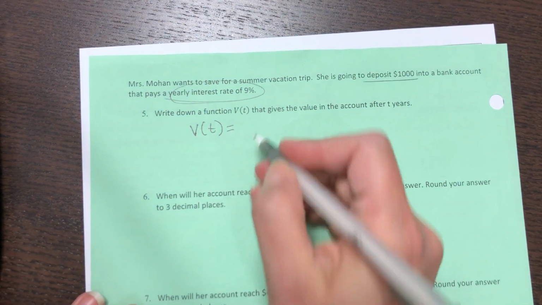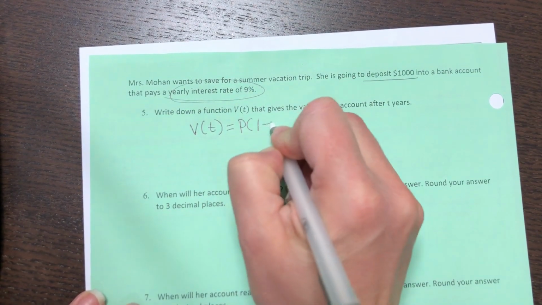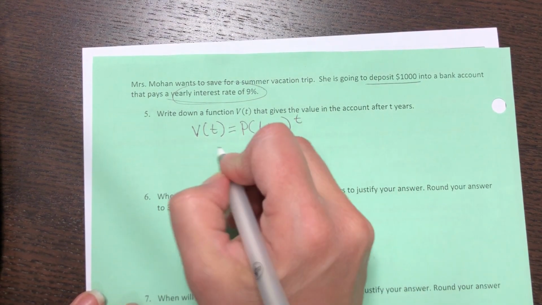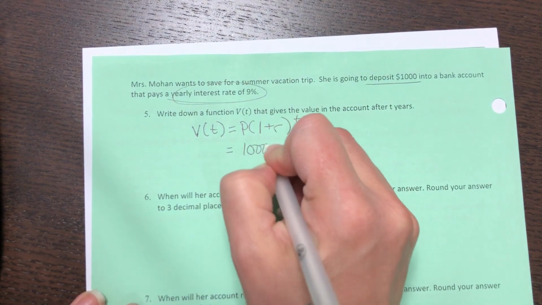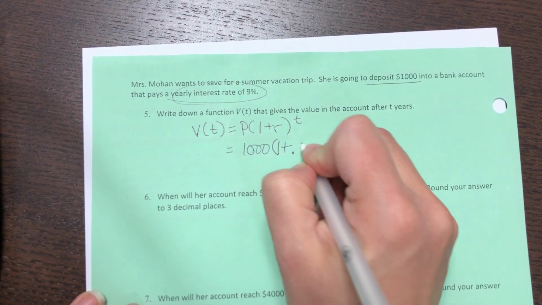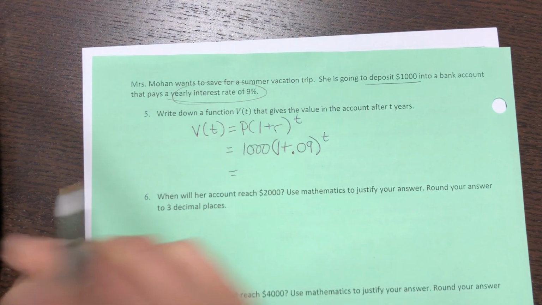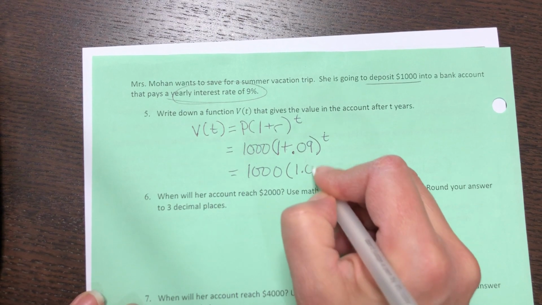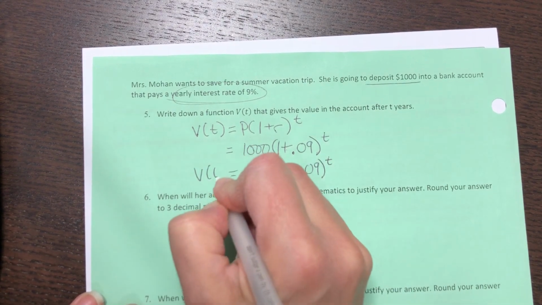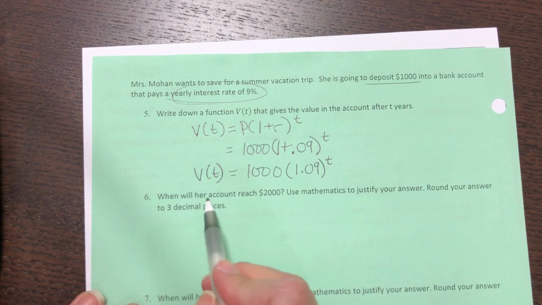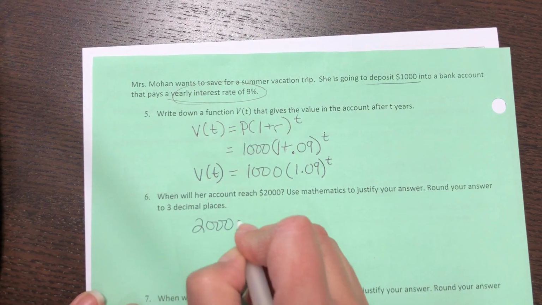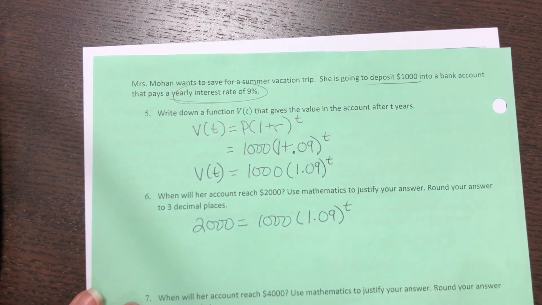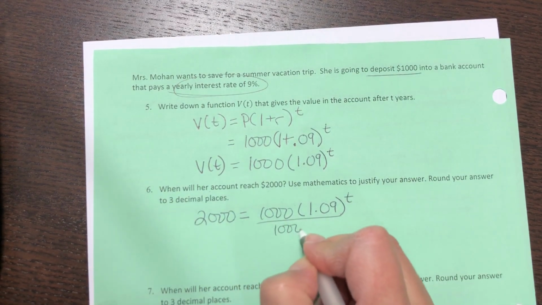Okay, so you learned how to write a function where you have your initial value, 1 plus r to the t. This is an equation you have to memorize for your unit test next week. So our initial value is 1,000, 1 plus 0.09 to the t. So if we do 1 plus 0.09, we get 1.09 to the t. When will her account reach 2,000? So we say 2,000 equals 1,000 times 1.09 to the t. Divide both sides by 1,000.